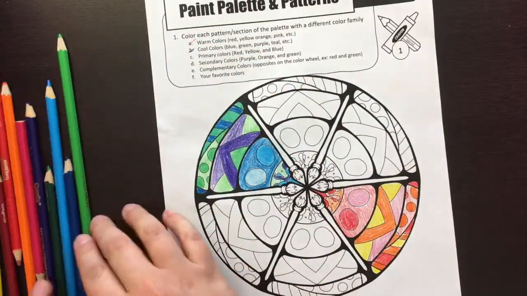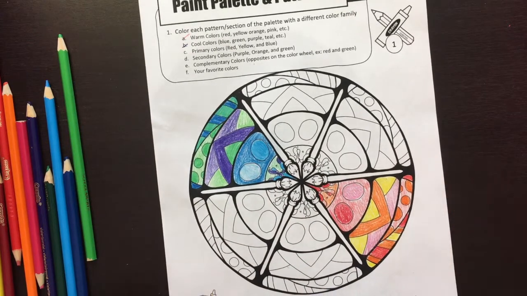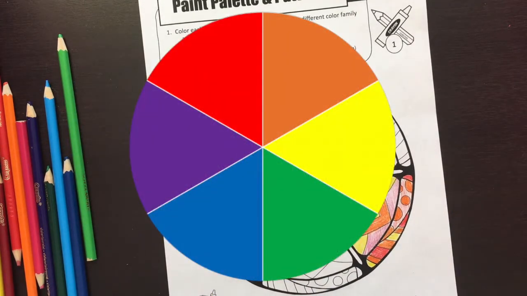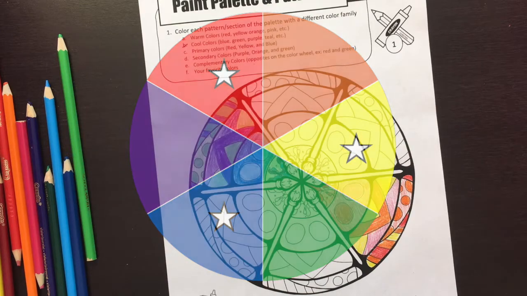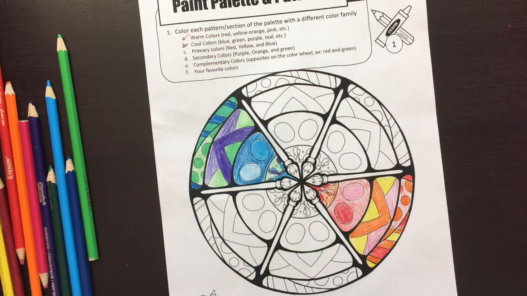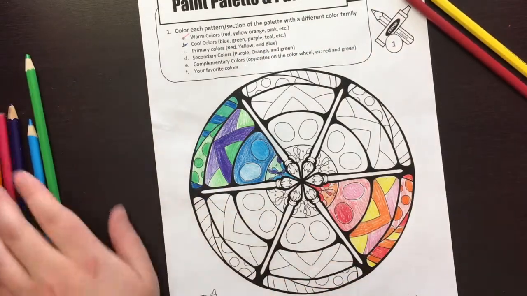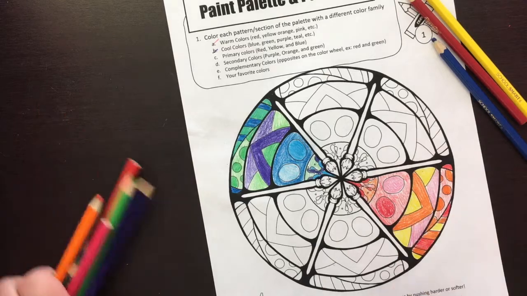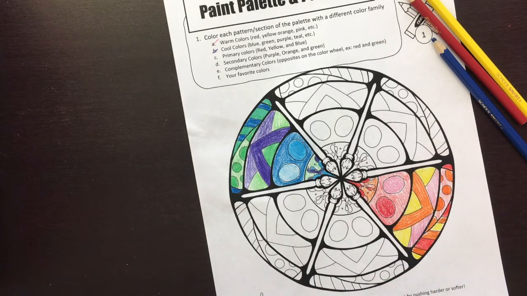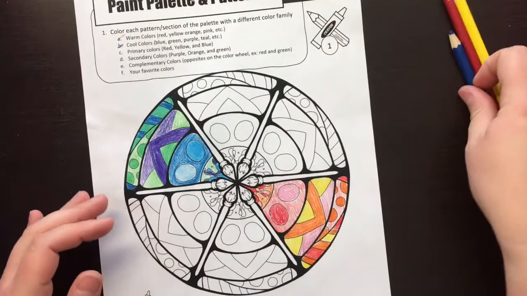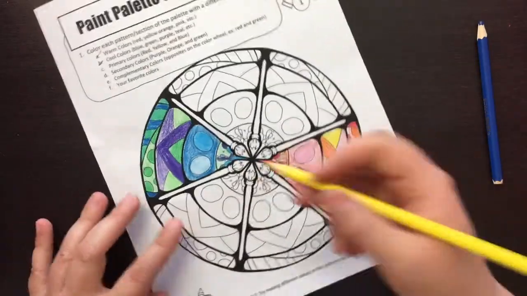And now I need to take a look at the primary colors. So if we look at our color wheel, remember, our primary colors are red, blue, and yellow. So those colors mix together to make all the other colors. All right, so those are the only colors that I can use for this next section. So I'm going to put all my other ones off to the side. And I've got my primary colors. And I get to decide where I am going to put them. And so I think I'm going to do my primary colors right here.